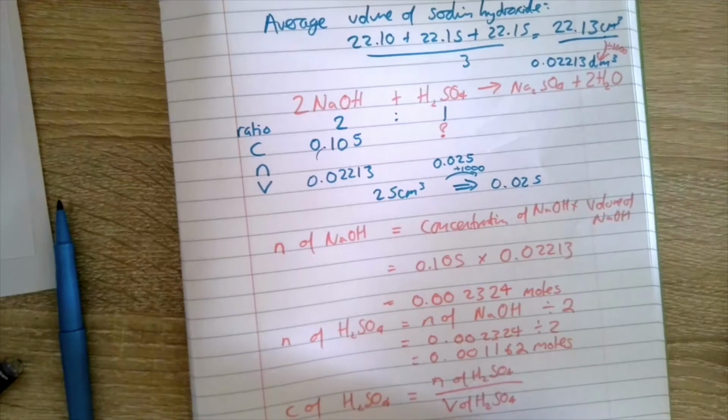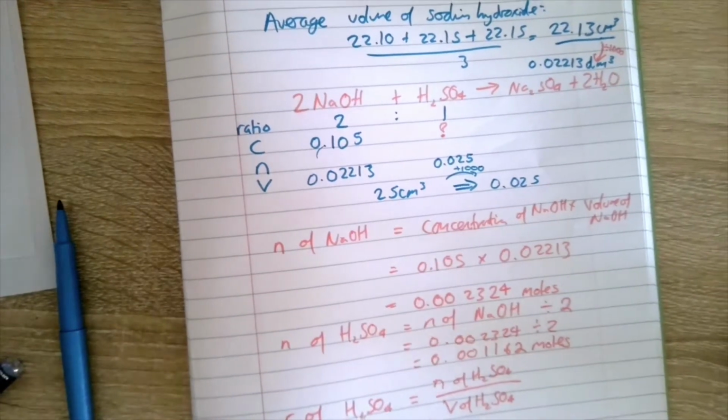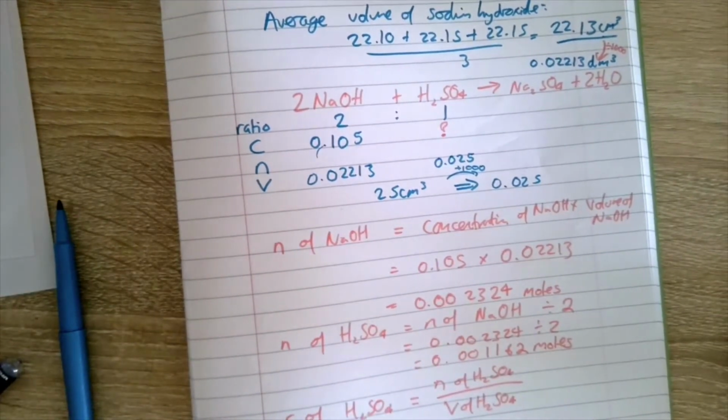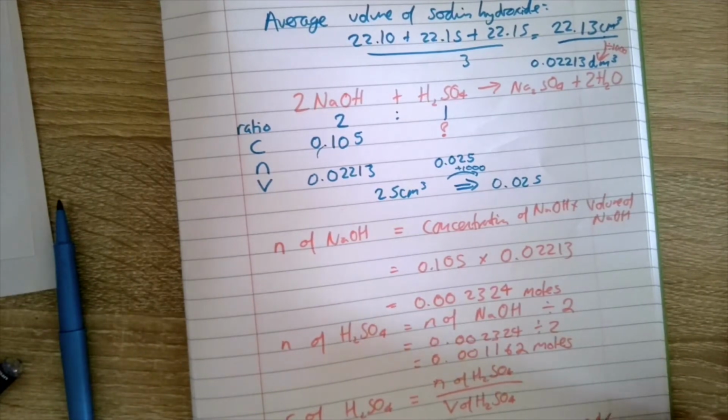So 0.001162 divided by 0.025, and it's 0.046 moles per decimeter cubed.